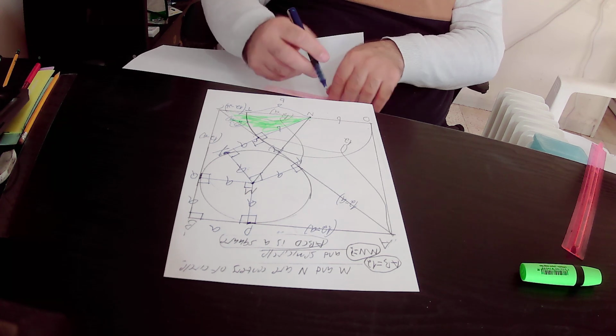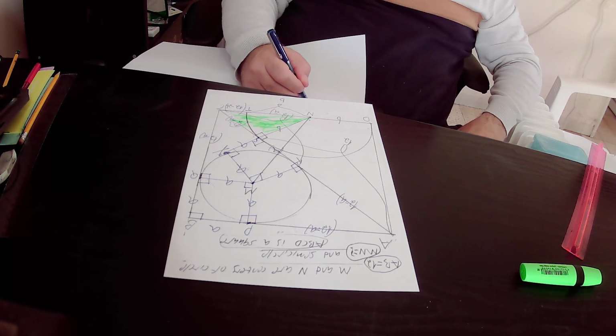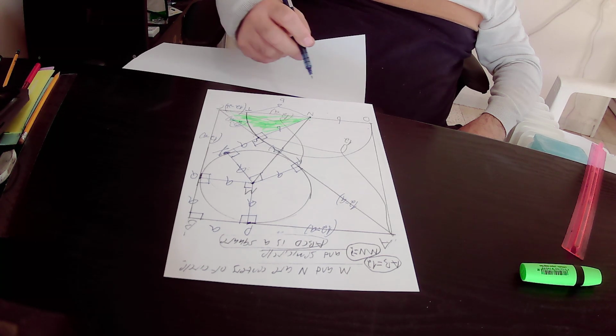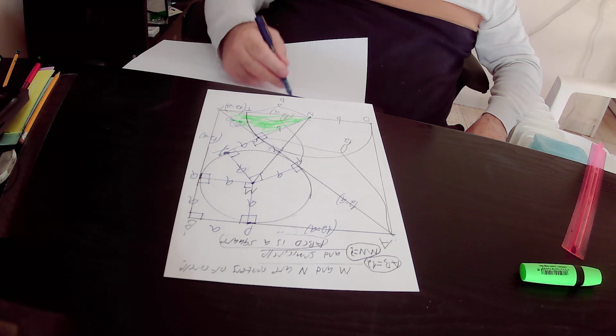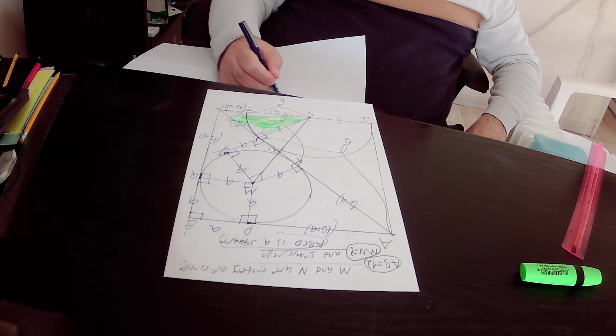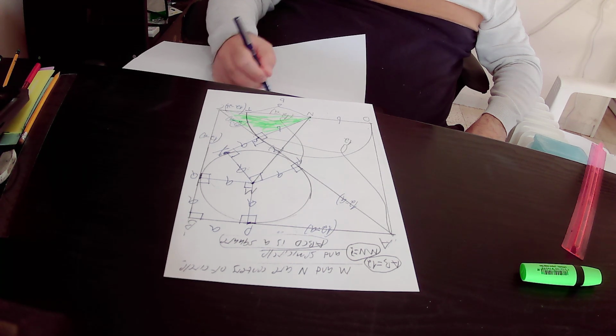The hypotenuse is MN, therefore the square of the hypotenuse is MN squared. And it equals the sum of the squares of the perpendiculars, that is to say, MX squared plus NX squared.